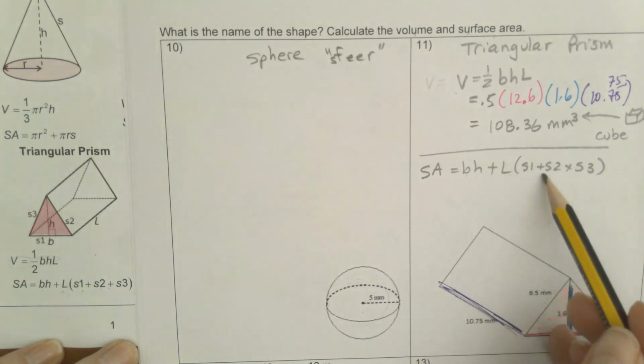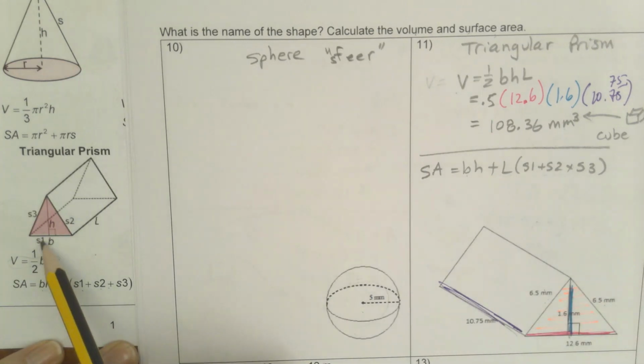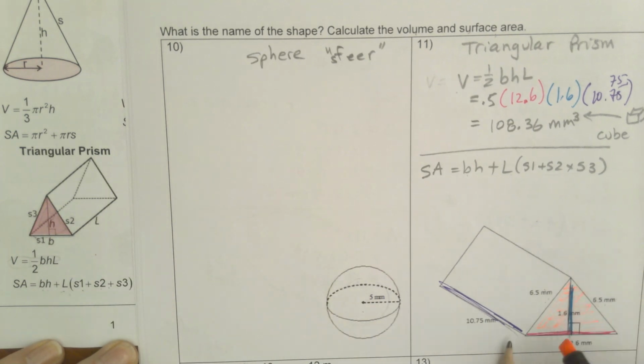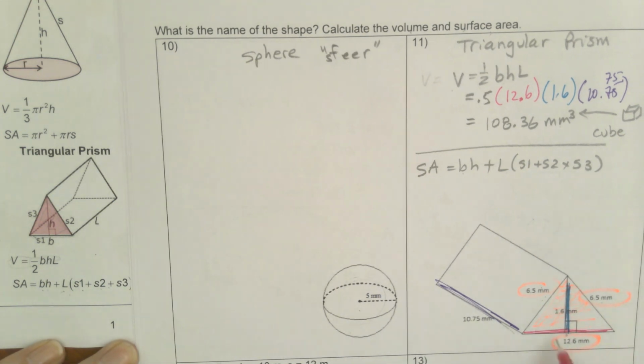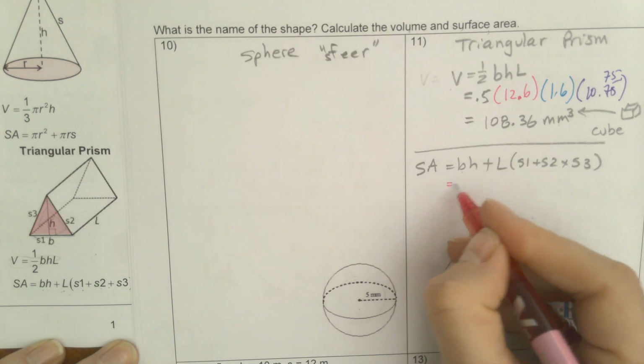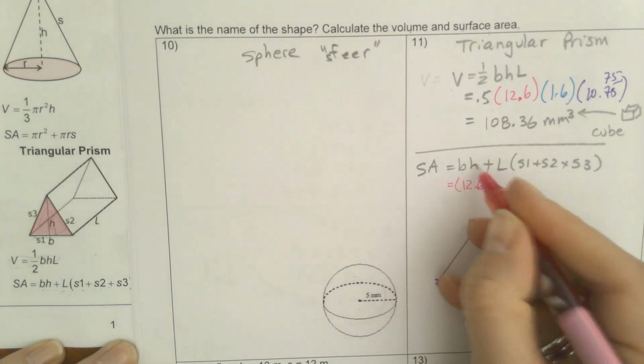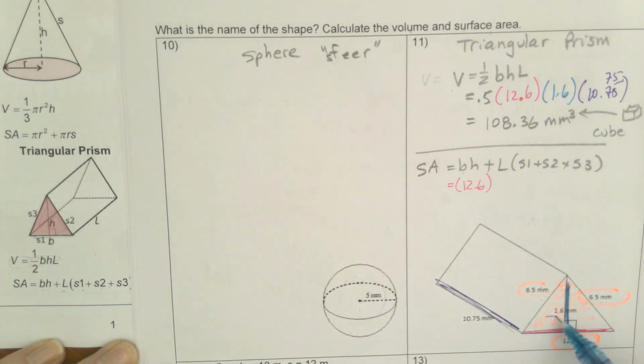Now these S's, what are the S's? If you look here, it's the three sides of this pink triangle. So here's my triangle. Here's my side, side, and side. Okay? So the base is 12.6. H is the height. The height is 1.6.